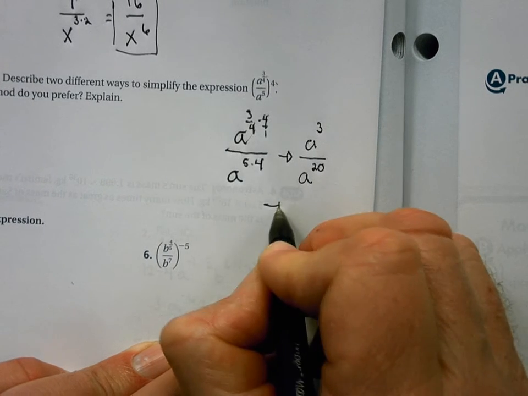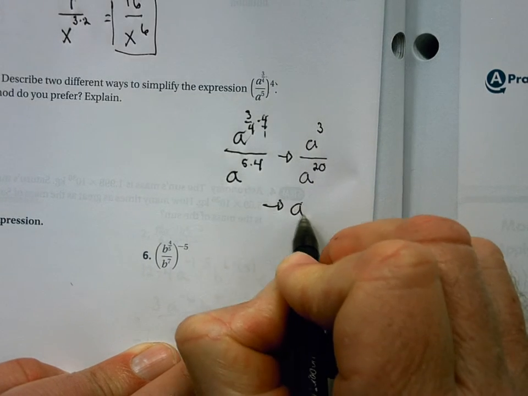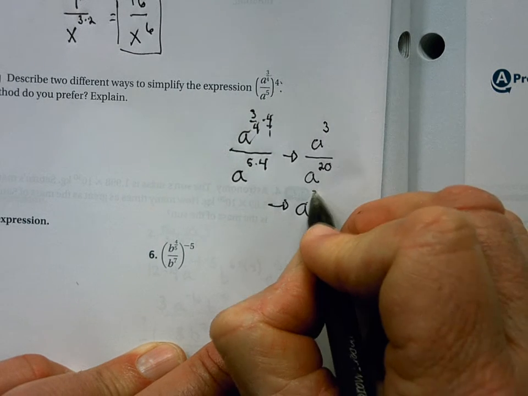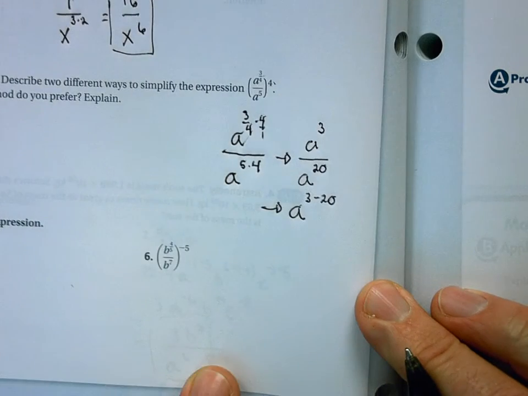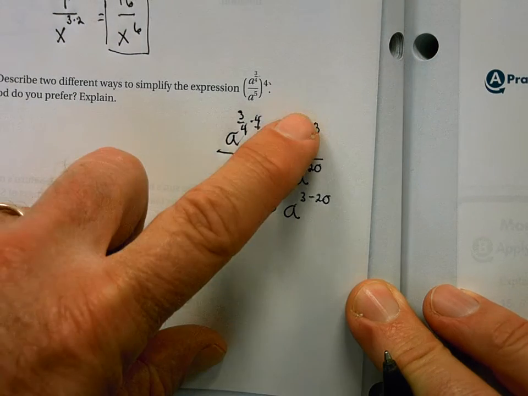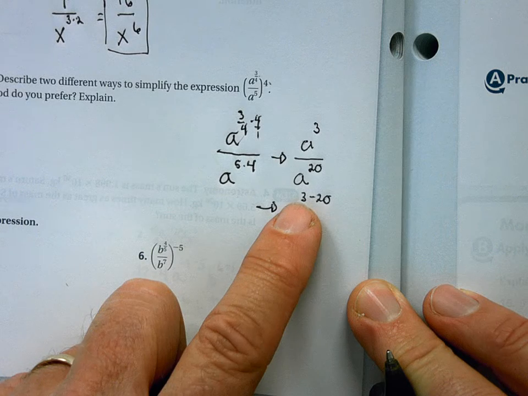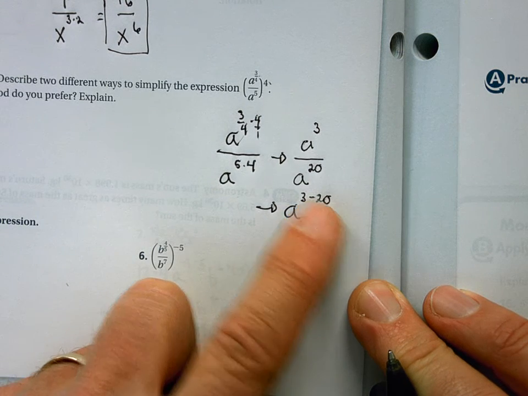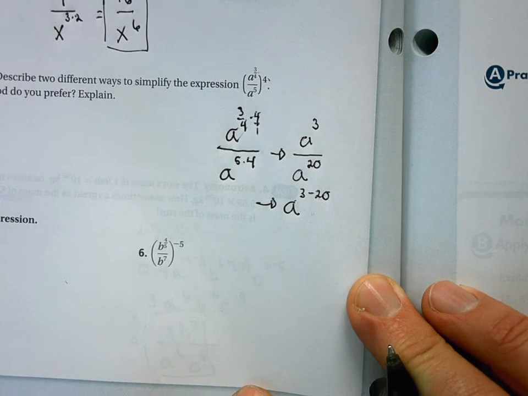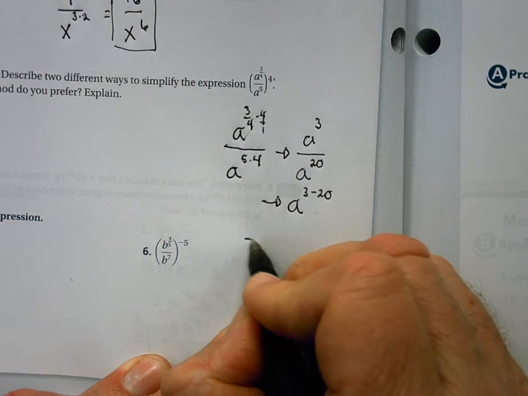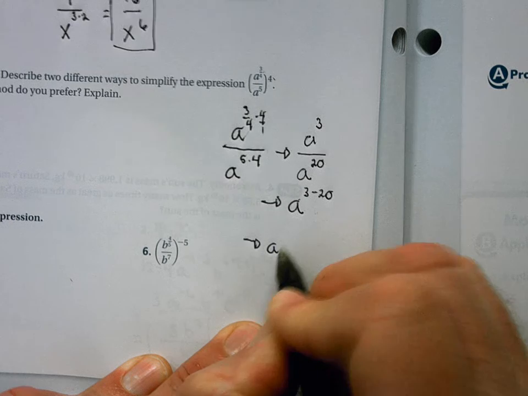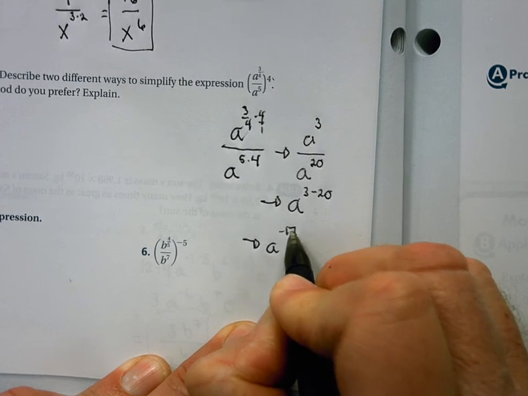To simplify this, you would keep the a, and then you would go 3 minus 20. When you use the quotient rule, you always take the numerator exponent, and then you subtract the denominator exponent. What's 3 minus 20? Negative 17. So this problem becomes a to the negative 17.